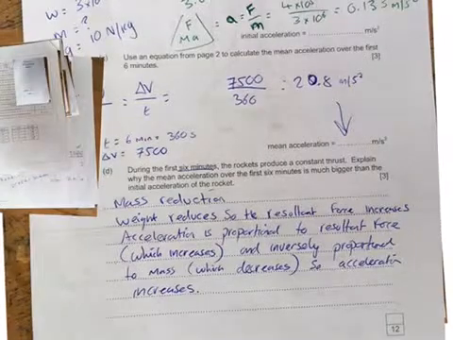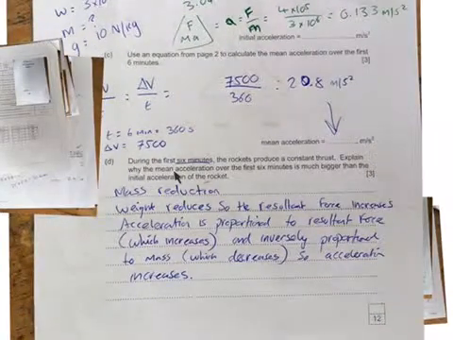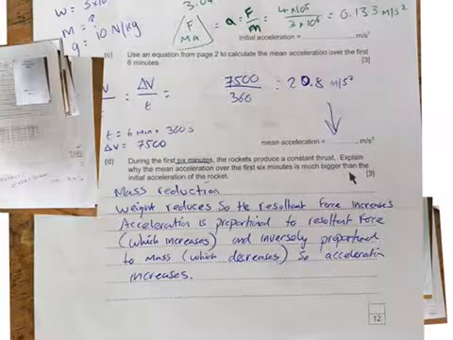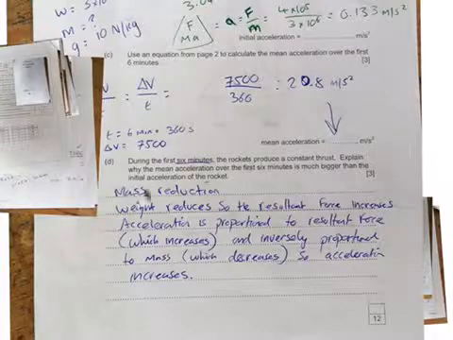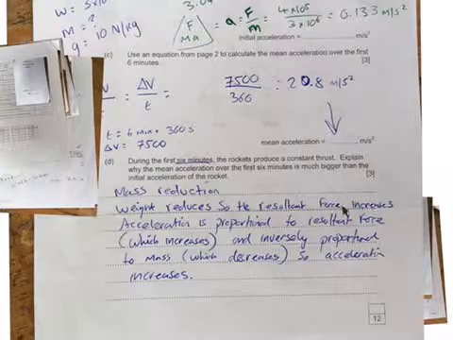During the first 6 minutes, the rocket produces a constant thrust. Explain why the mean acceleration over the first 6 minutes is much bigger than the initial acceleration. Well, because it dumps a lot of fuel when it's initially accelerating, so you get a mass reduction, and weight reduces, so the resultant force is going to increase, because as the weight goes down, the force is going to increase.